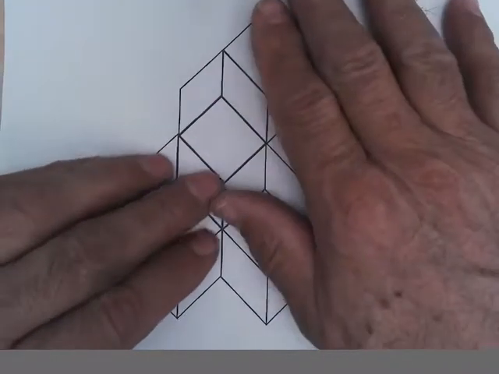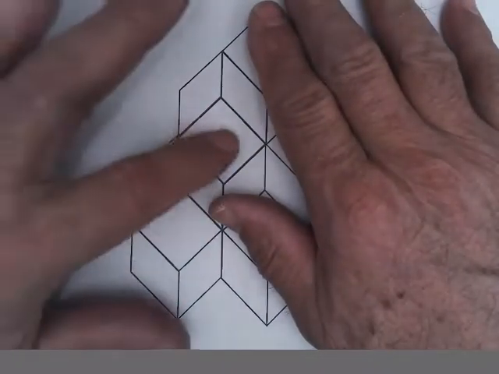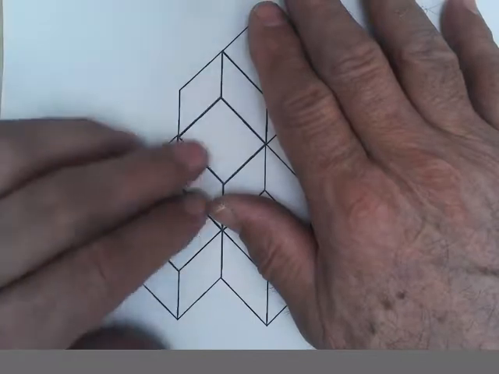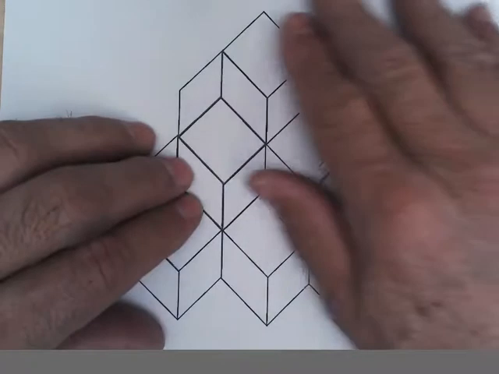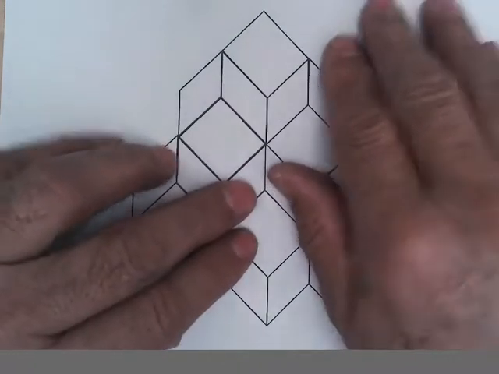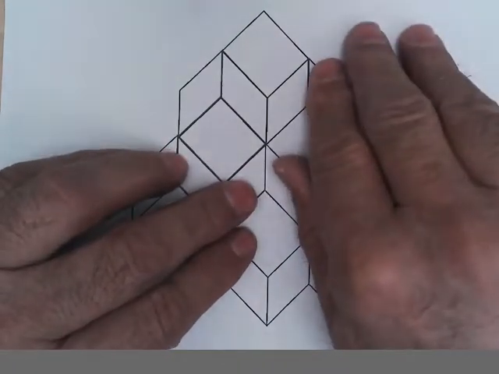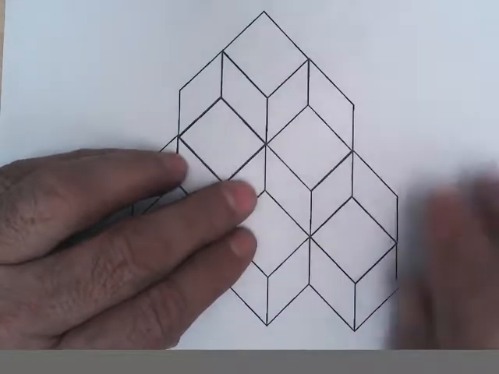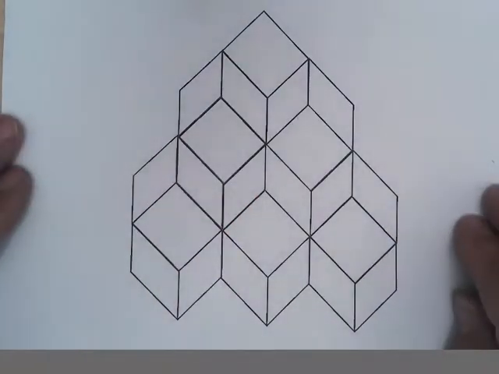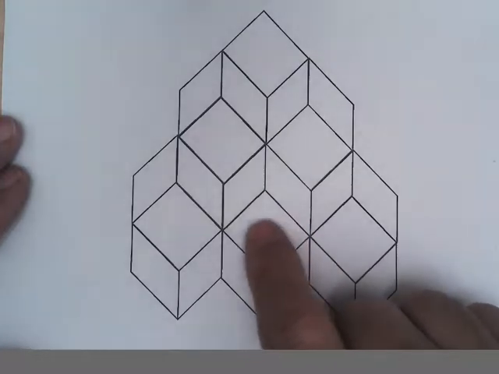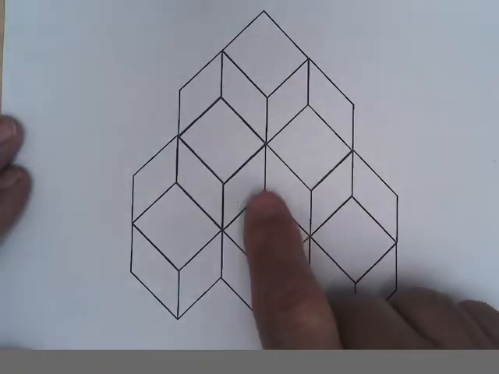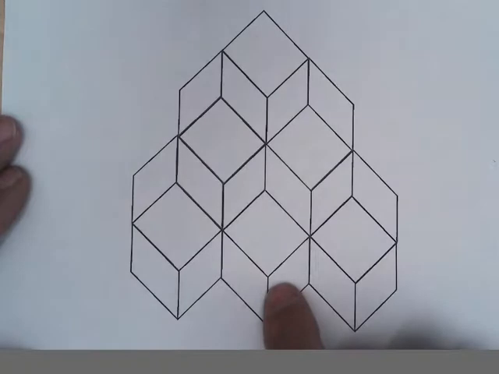If I look at this one, it looks like this might be the bottom of a cube and this is sticking out. So here we have this sticking out and now we have that sticking out. Now look at both of those. Can you switch back and forth? This pointing out to that pointing out. Now can you make the whole thing switch? This could be pointing out, and this is the bottom. Or this could be in, and this is the top of this cube.